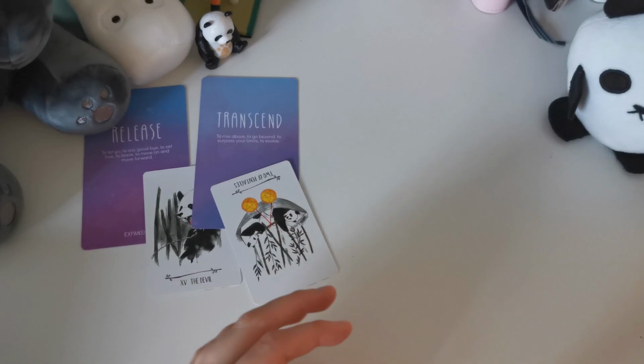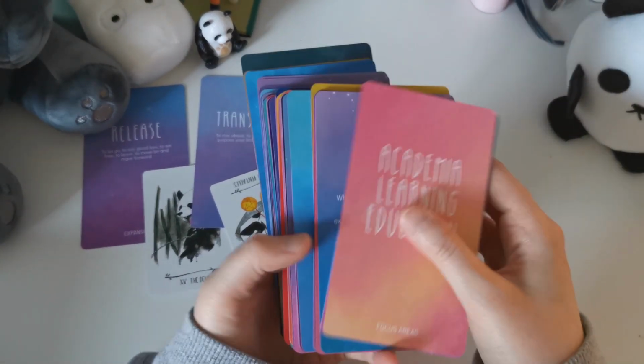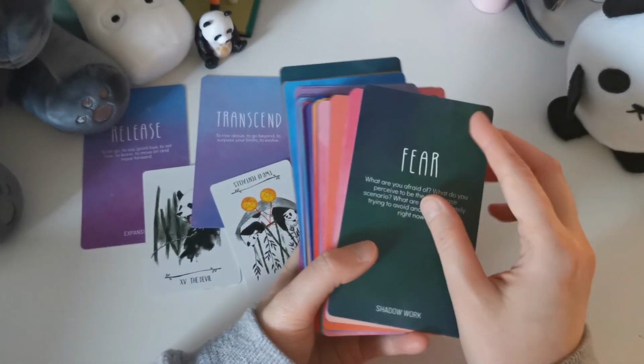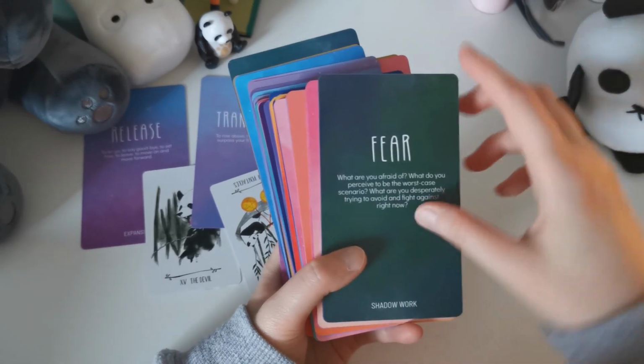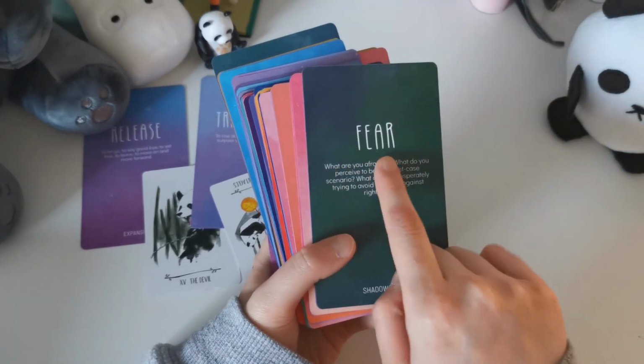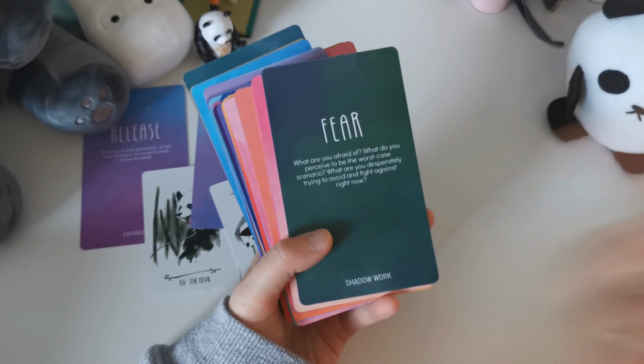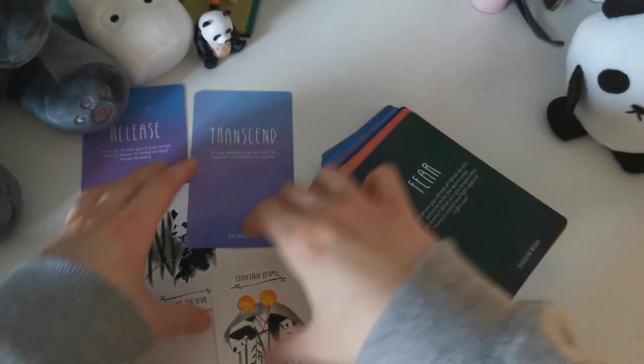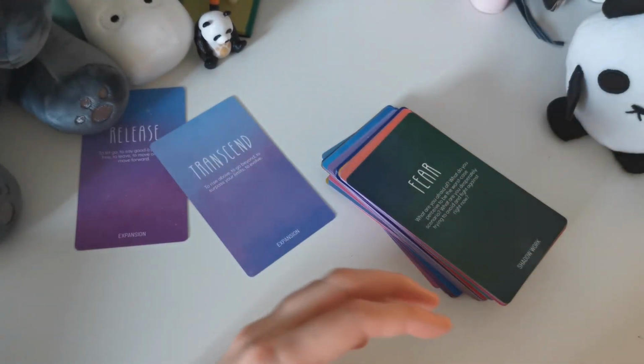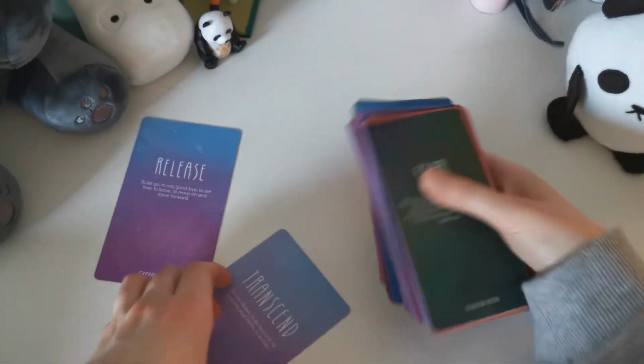Because every single card in this deck has a lot of guiding questions, you can just use those as journal prompts. For example, you get Fear, and then what are you afraid of? You can just start there. So it's a great starting point for journaling, anything intuitive, and just so many ways to use this deck.